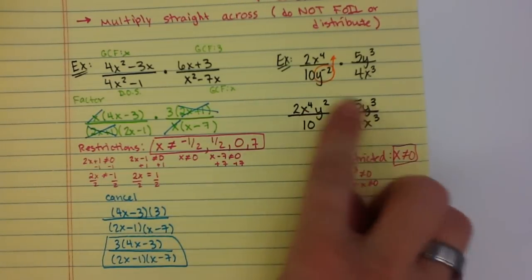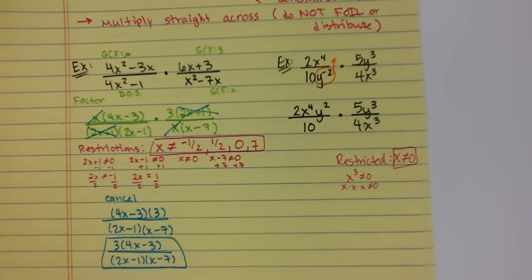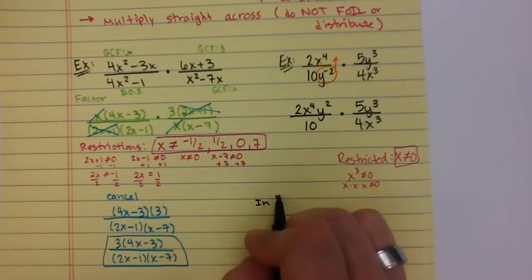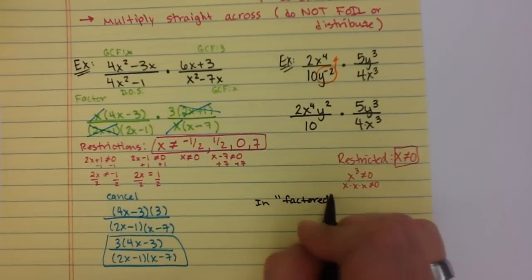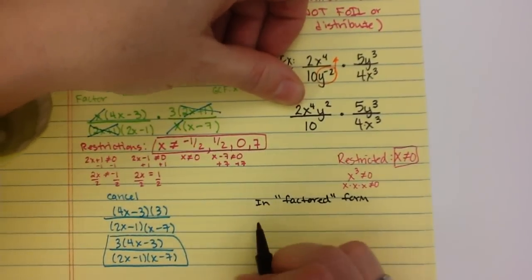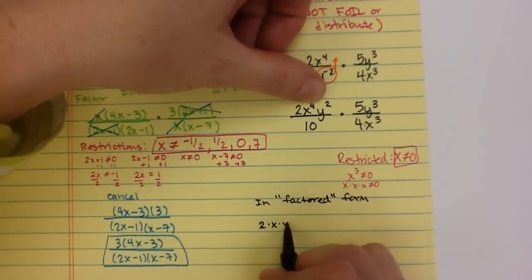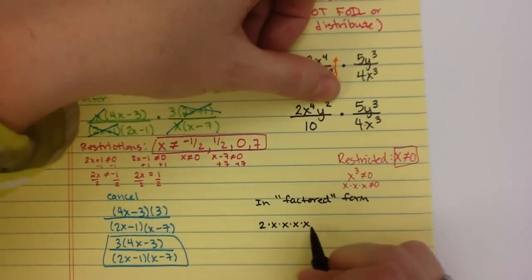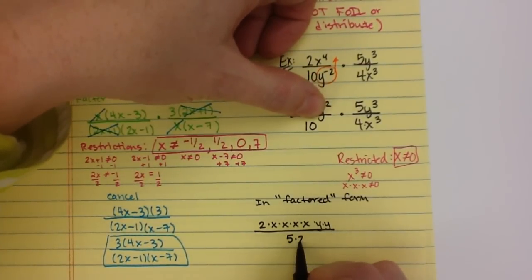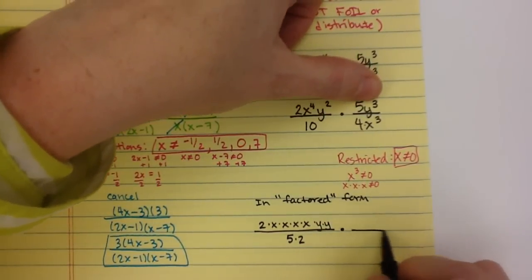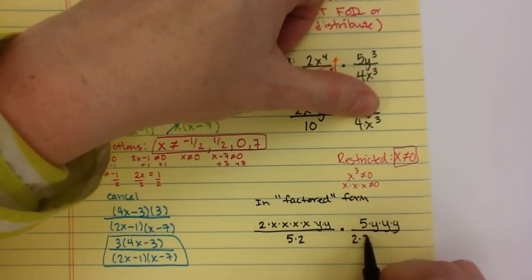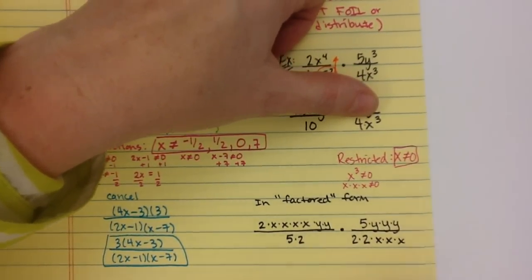Now when you go to work with canceling in this format, one way to think of it is like if you wrote it out in factored form. We would really have 2 times 4 x's times 2 y's over 10, which breaks down into 5 times 2. 5 doesn't break down, but y cubed would be y times y times y, and then 4 is 2 times 2, and then 3 x's like that.